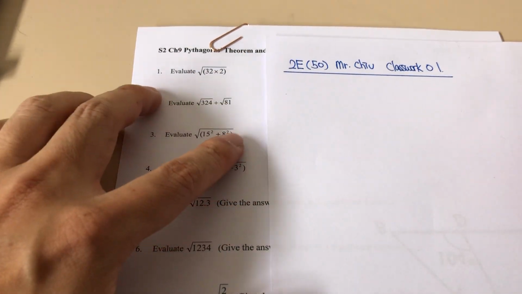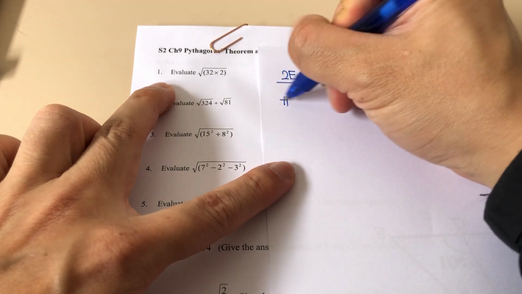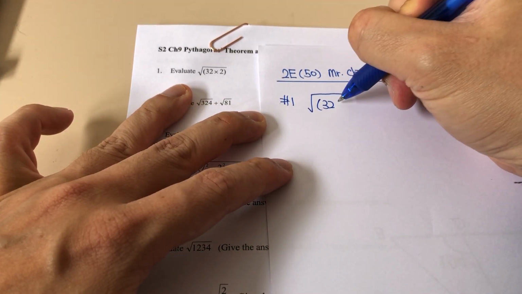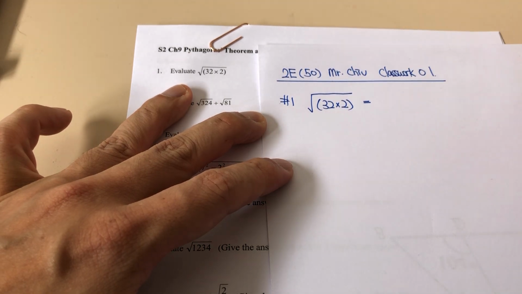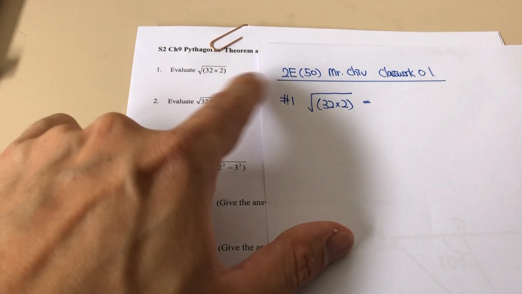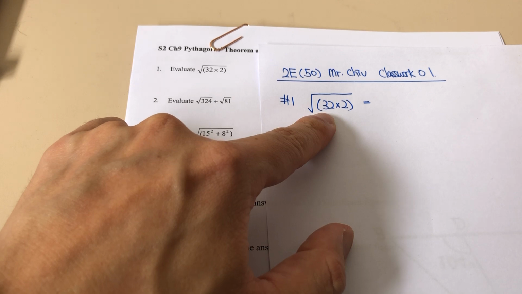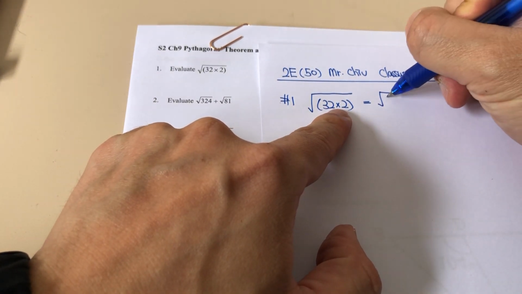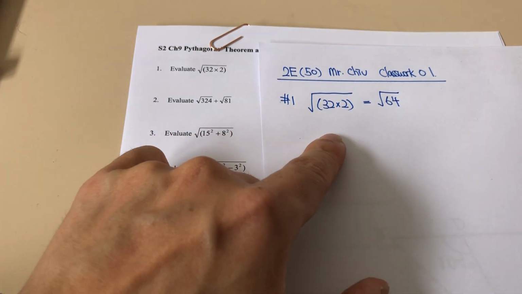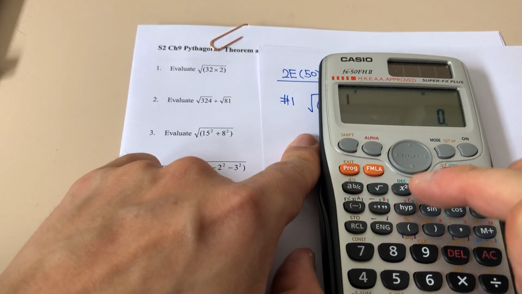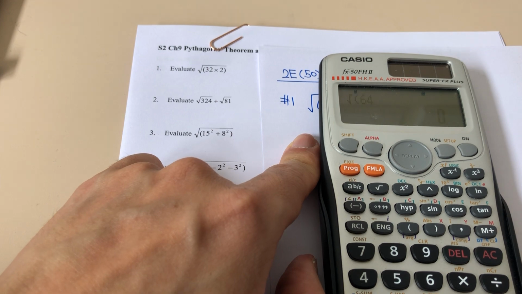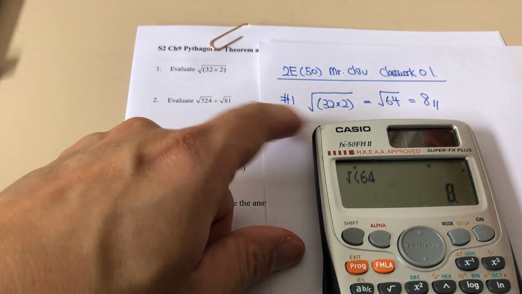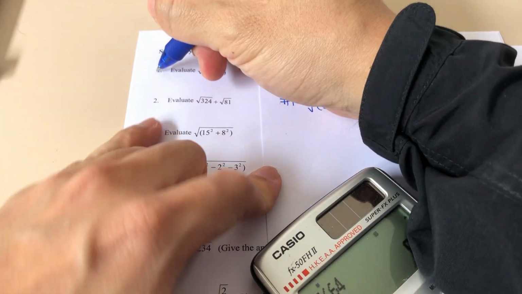Then you may start the first one. You have to evaluate square root of 32 times 2. So 32 times 2, right? What is 32 times 2? 32 times 2 becomes 64. That means square root of 64. And then using a calculator, what is square root of 64? Oh, this is nice. It becomes 8. So the first one is done.